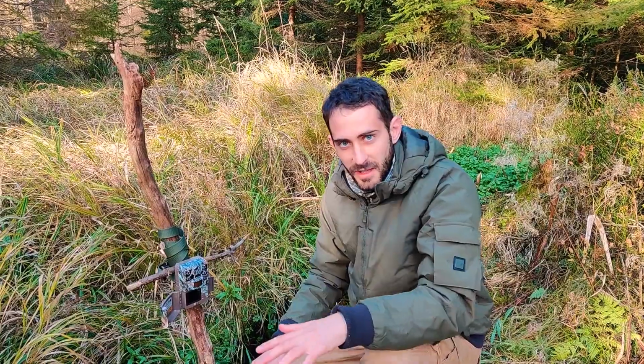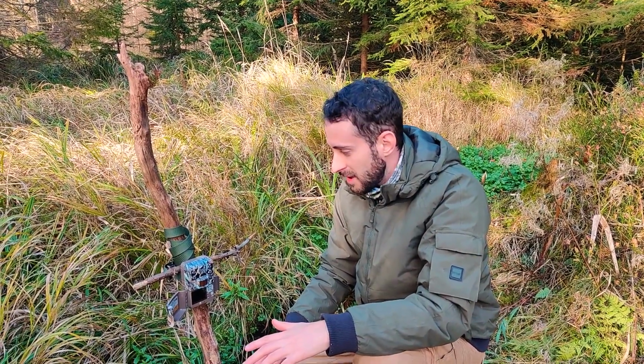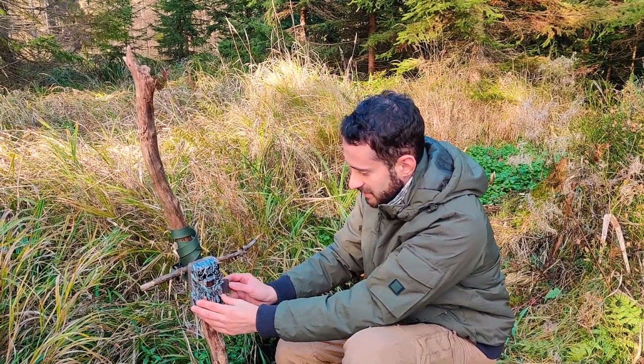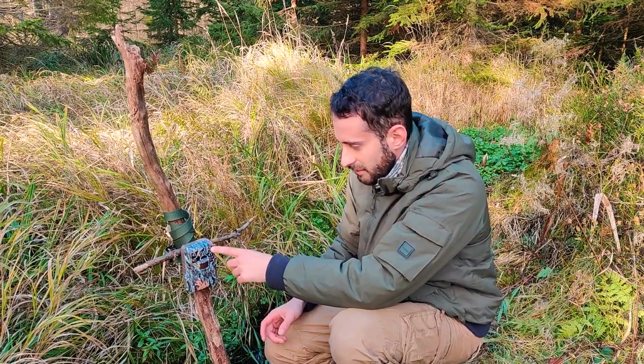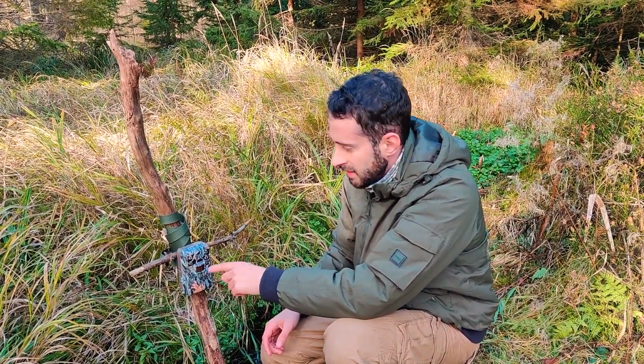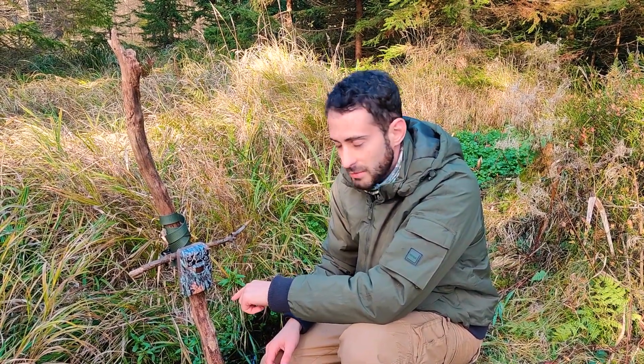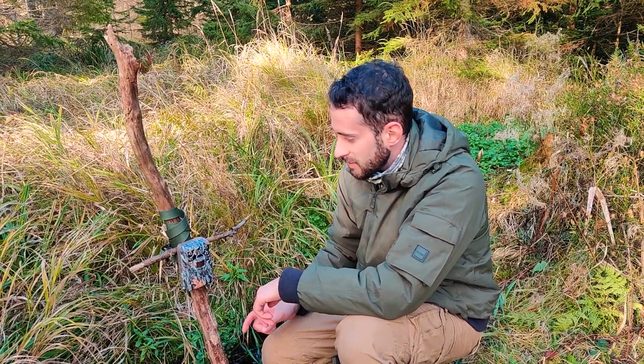So we found a nice location here for our beaver camera trap, and I'm going to tell you a little bit about how camera traps work. It's a relatively simple system. You have a camera inside. You have an infrared sensor which activates the camera when an animal walks by, and for taking photos and videos at night time we also have here an infrared flash that gives us our classic black and white nighttime photos or videos.